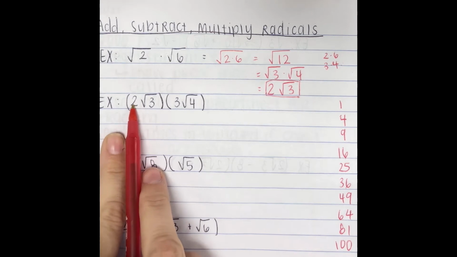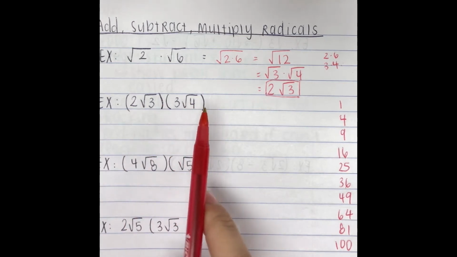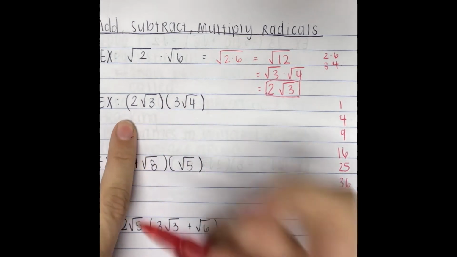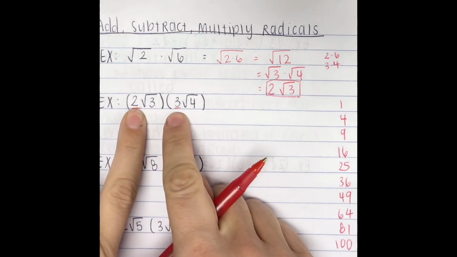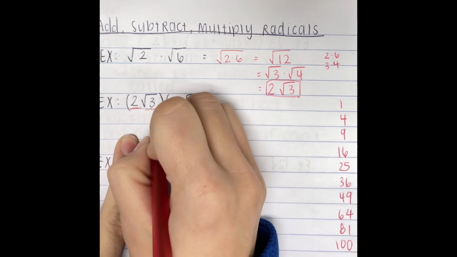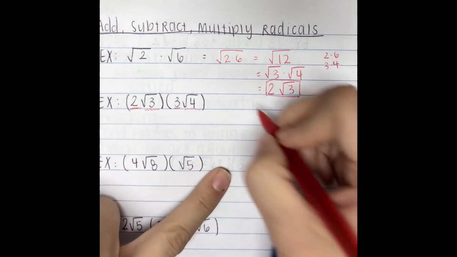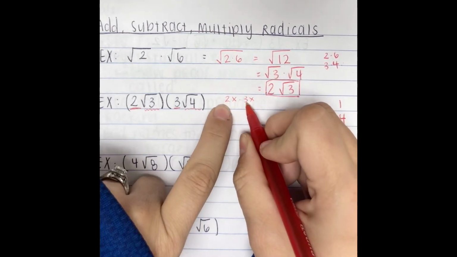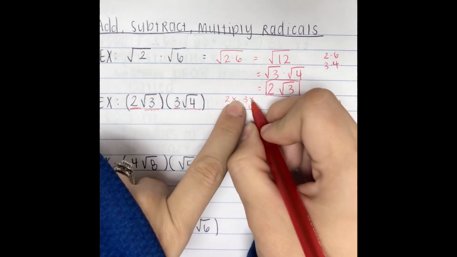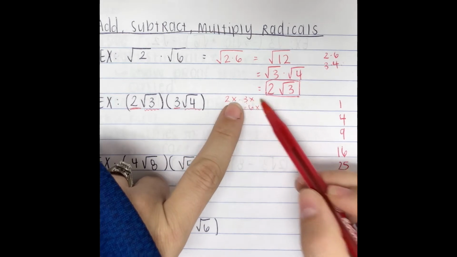So since I can't combine 2 square root of 3, right? One's inside of the radical and one's on the outside of the radical. It's the same thing when you multiply. So when you multiply these, I can combine 2 times 3 because they're both outside of the radical. And then I can also combine square root of 3 times square root of 4 because they're both under a radical. It's kind of like if I had 2x times 3x. 2 times 3 would give me 6, and x times x would be x squared, right? You multiply the like parts together.